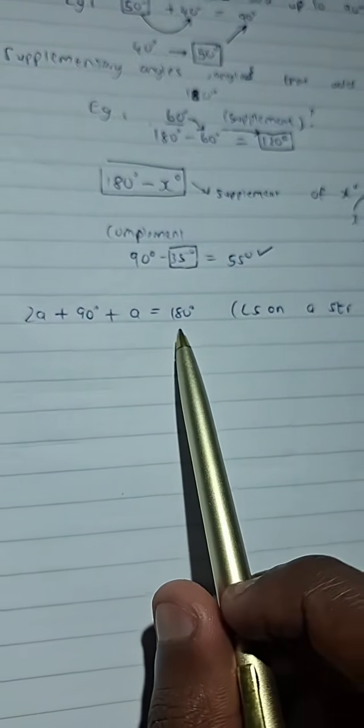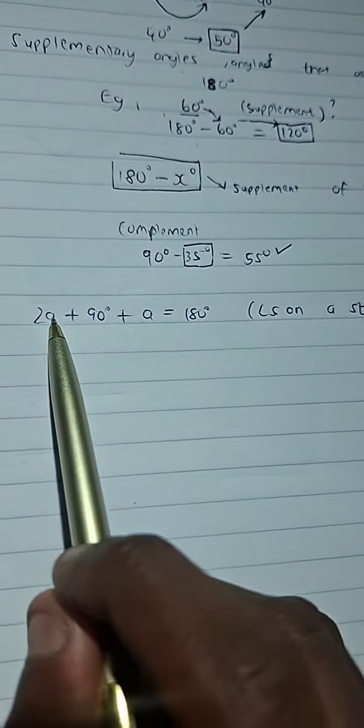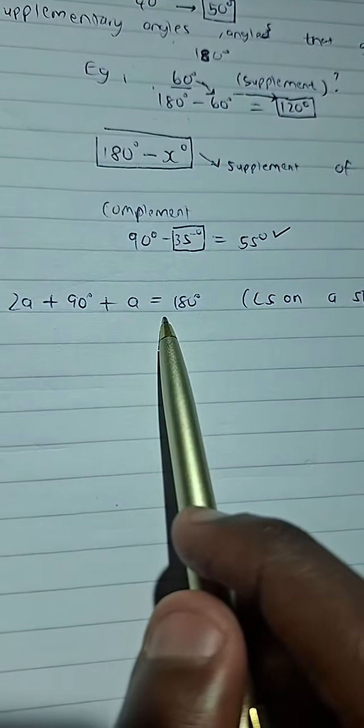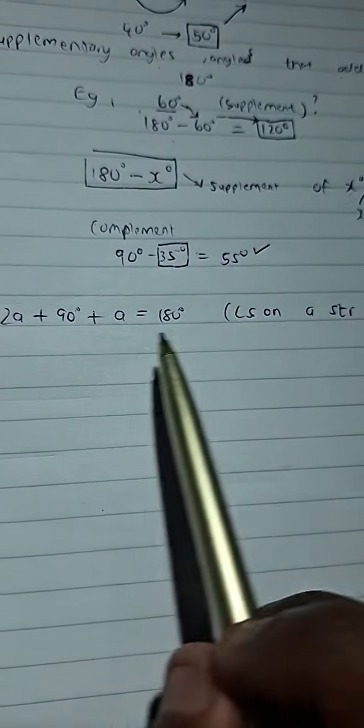Do all 142 of you that are in the live right now understand where this 2a plus 90 plus a is equal to 180 degrees comes from? And then lastly, why we write the reason, angles on a straight line. If any of you doesn't understand, this would be the best time to indicate to me and say, sir, I am completely lost with what you've just said.